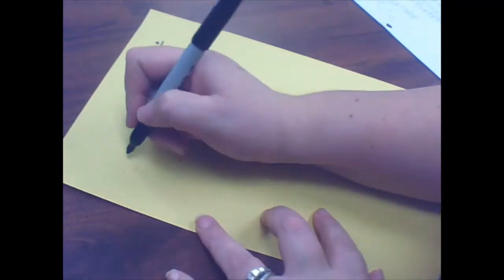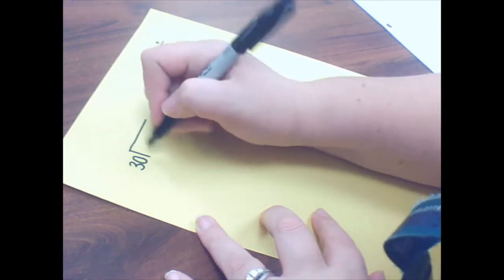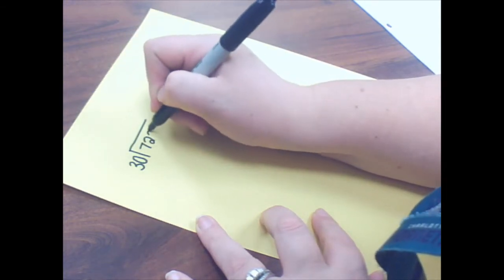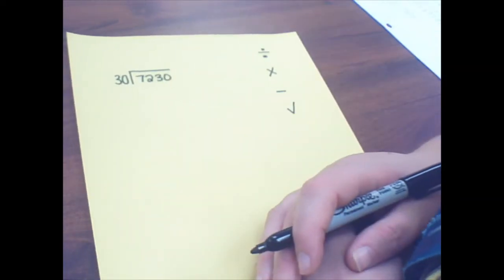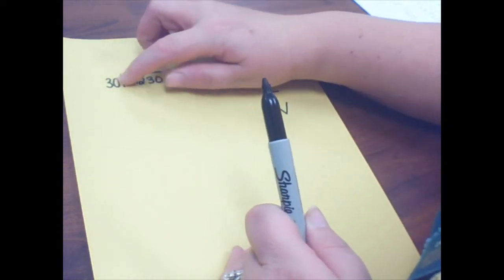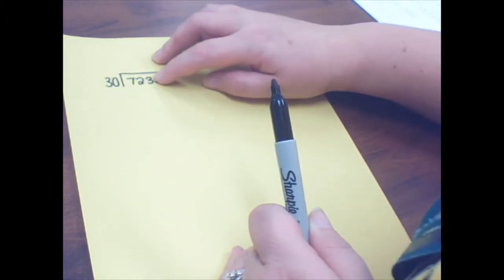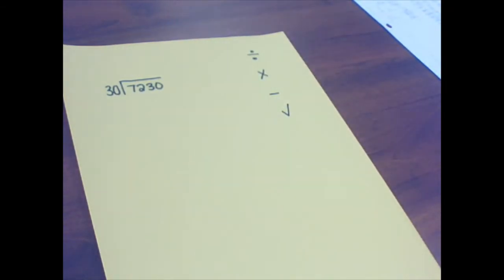So we are going to divide 30 into 7,230. So in the previous video, you would have only had a 3 here, and you probably would have only had 723. So we are moving along, okay?